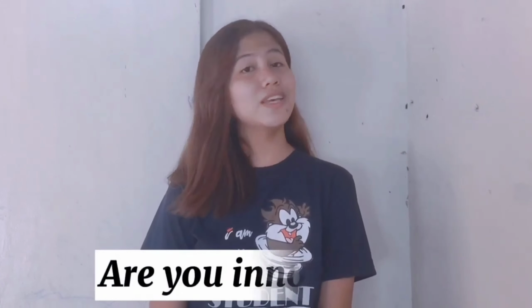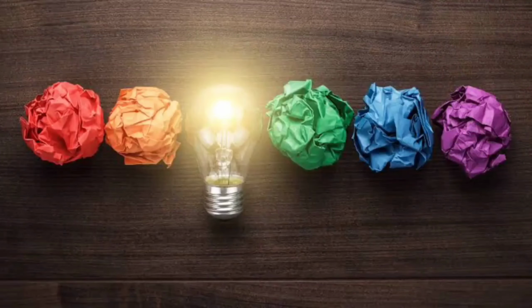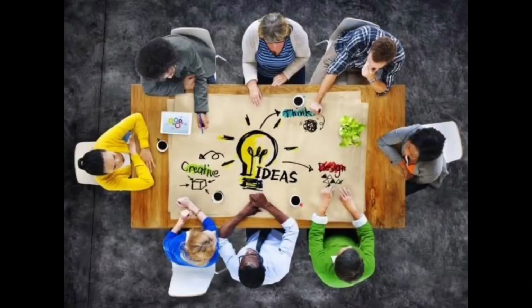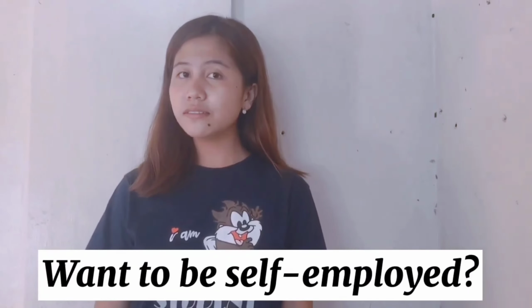So you can exploit your creativity. Have you got good ideas? Are you innovative? Are you a detail-oriented person? A business career gives you opportunities to make a real impact by tapping into your creative side. Because you are a people person, you like to talk, discuss, debate, negotiate, but most of all, you feel like your contribution is helping. You want to be self-employed?